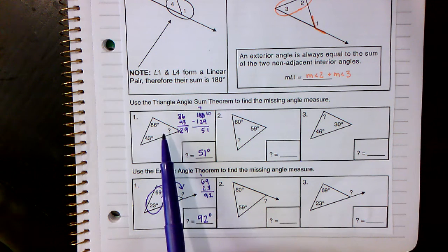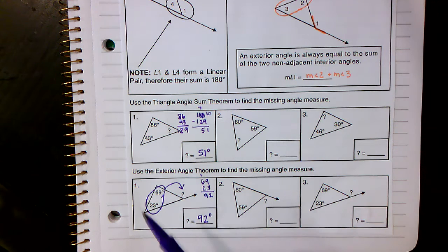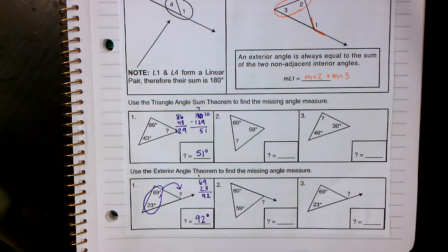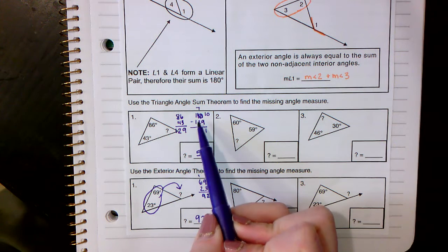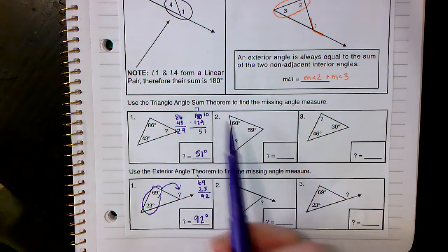So you have one interior angle missing, but you know the other 2. So if we follow the rule that the interior angles equal 180 degrees, we can figure this out. So I added these 2 up. 86 and 43 give me 129 degrees. Well, if it's supposed to be 180, I take the 129 away from that, and I'm left with 51 degrees.